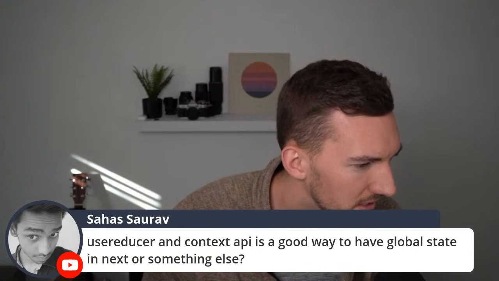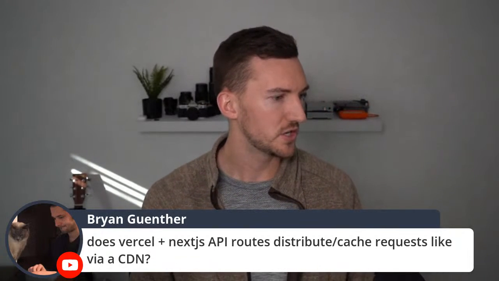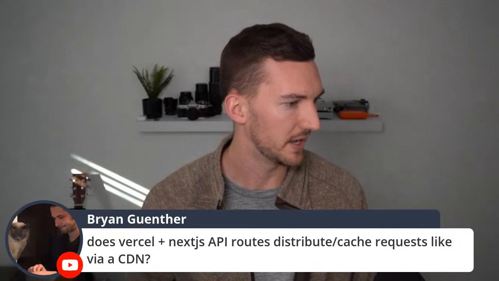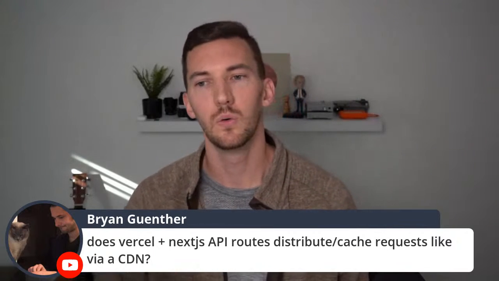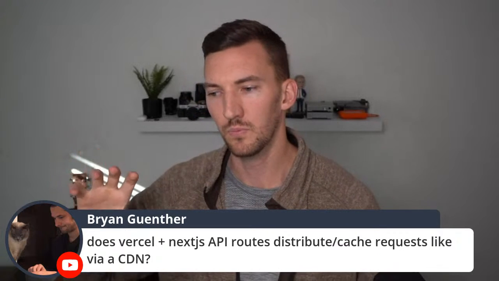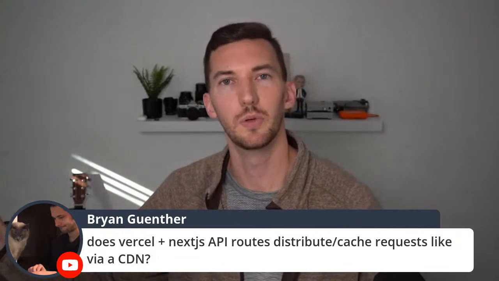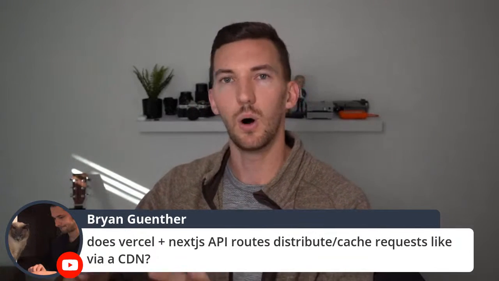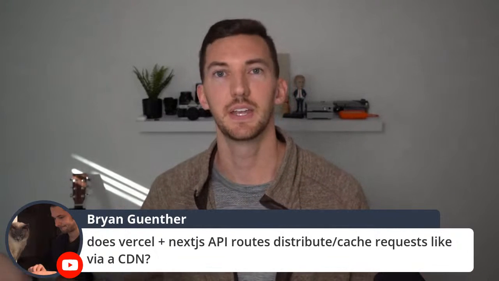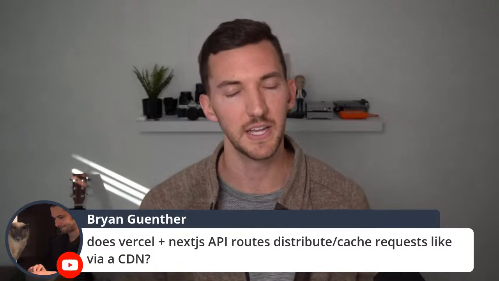Let's see. Does Vercel and Next.js API routes distribute cache requests like a CDN? Yeah, so with Next.js and with Vercel, when you deploy, your static content is propagated to the global edge network. So it's available at all of those different edges. And then for API routes too, depending on the plan you're on, you can have those functions available at every single edge as well.